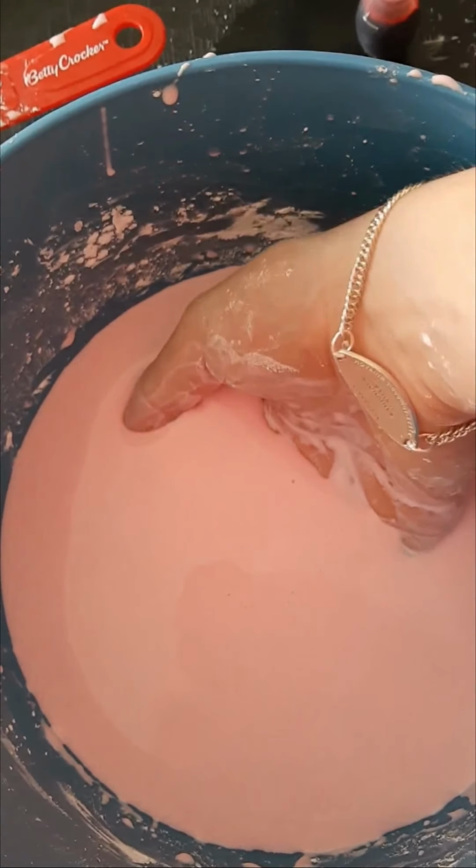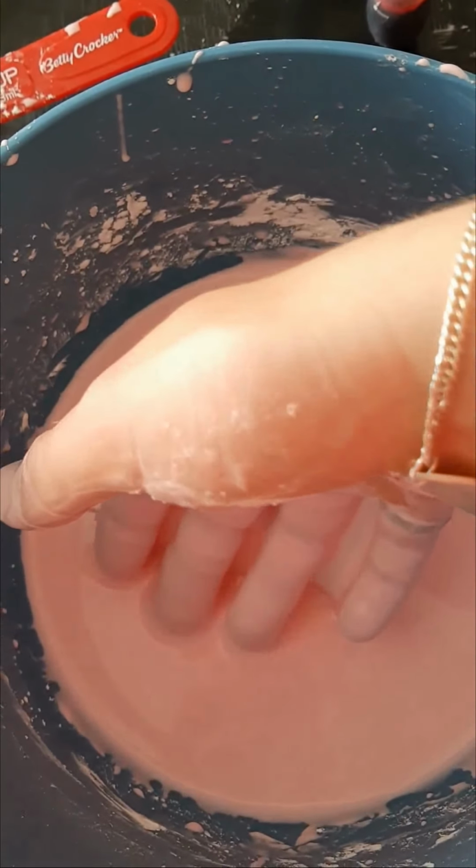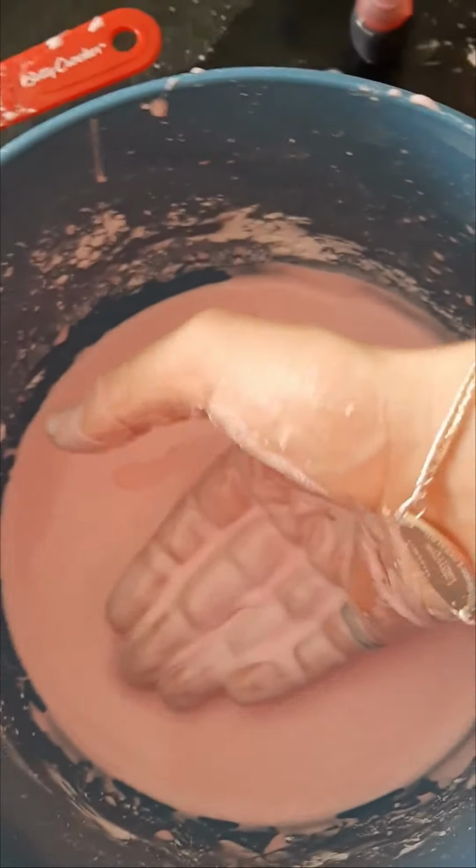Well, that feels like a liquid, doesn't it? And taking your hand out slow. But what happens when I put my hand in fast? Oh, it's hard. Isn't that weird?